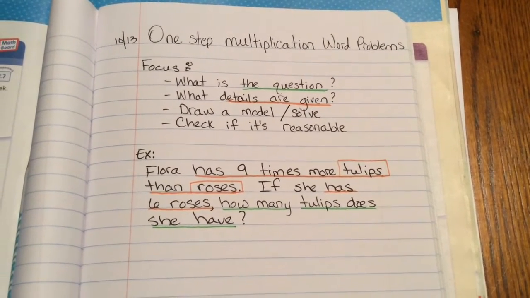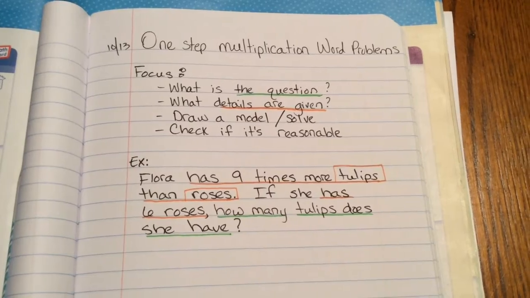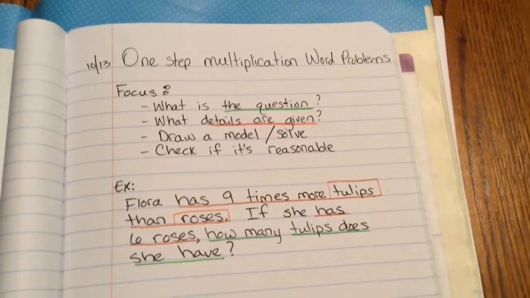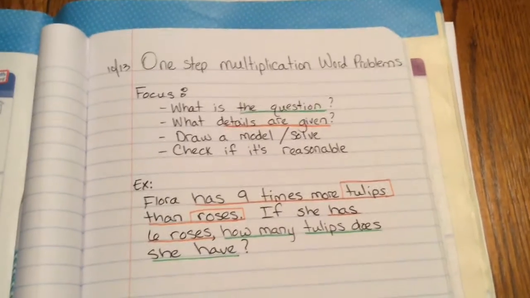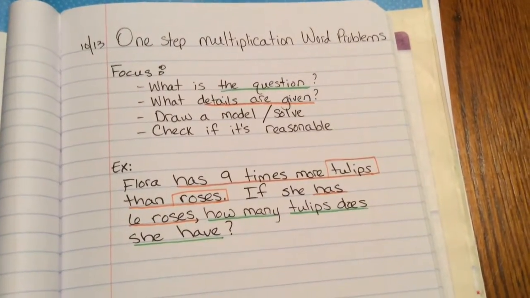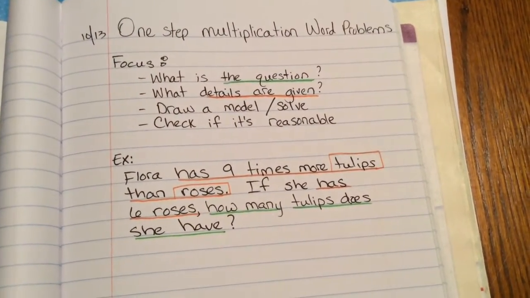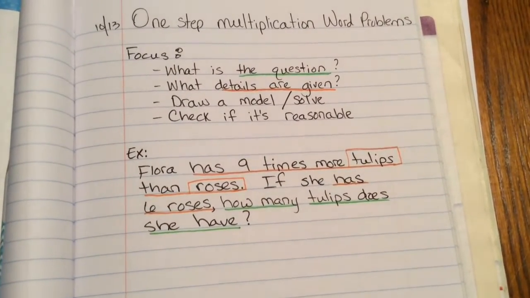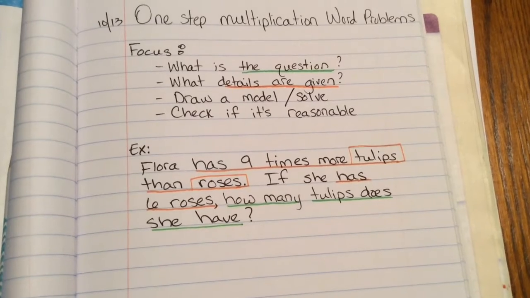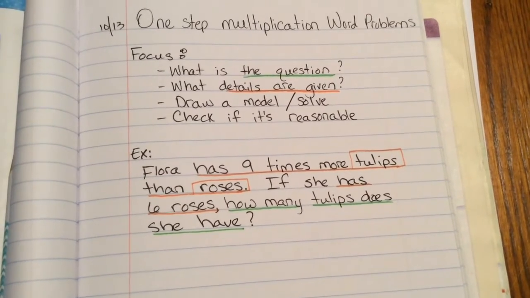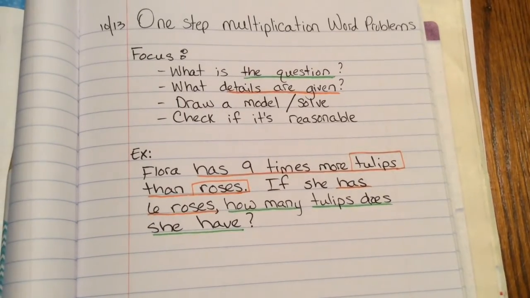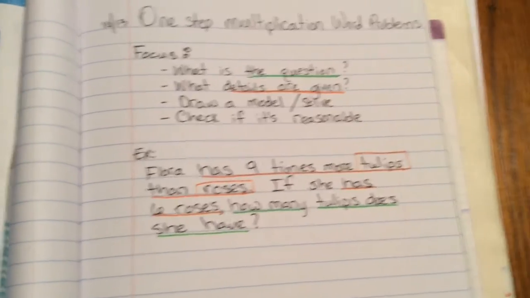Alright, so tonight's video is on one-step multiplication word problems. So that entails that we need to do a lot of careful reading. Our focus when we read a word problem should be, anyways, what is the question? What details are given? Then we can draw a model or just solve it if it's simple enough. And then we need to make sure our answer is reasonable.